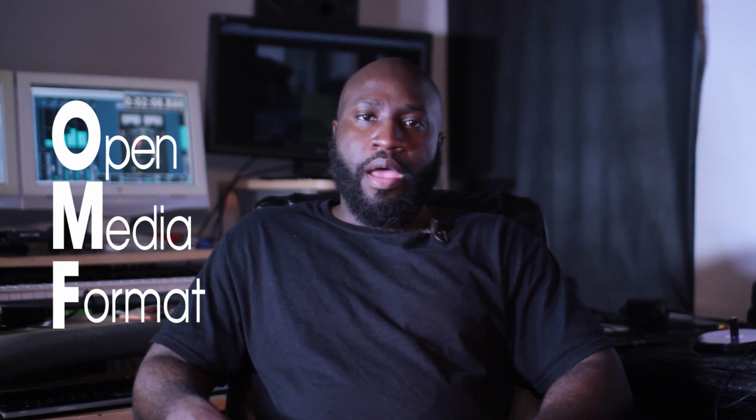There is one feature though that I feel you should pay attention to and look for when trying to choose a DAW, and that is the ability to export an OMF file. Now, OMF stands for Open Media Format. And what an OMF file is going to help you do is transfer your session from one DAW to another DAW very easily.